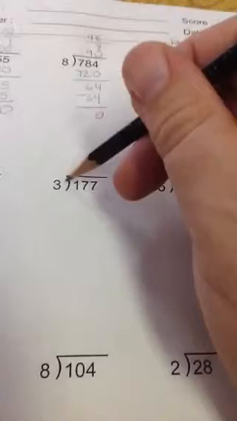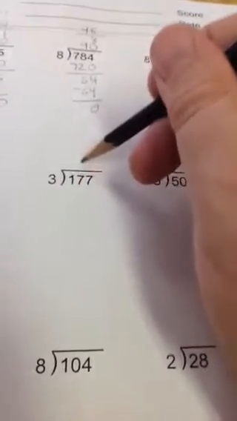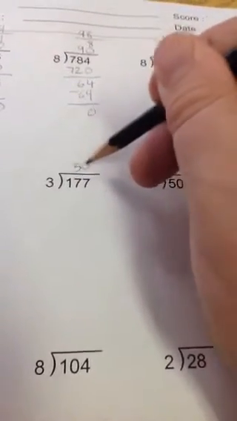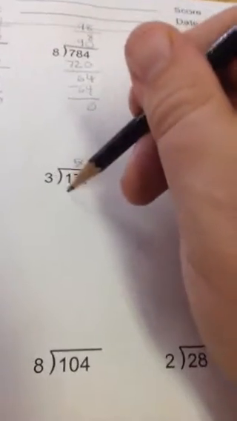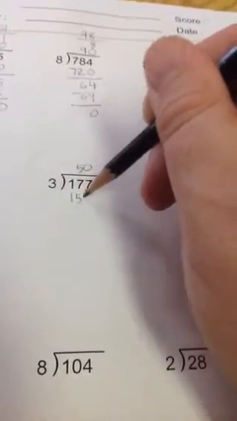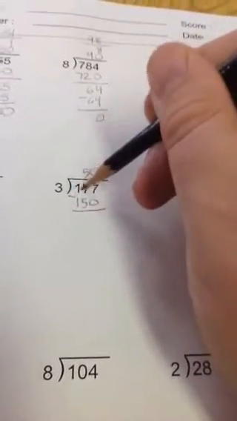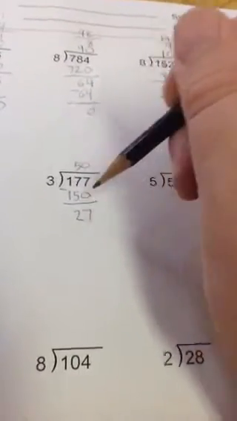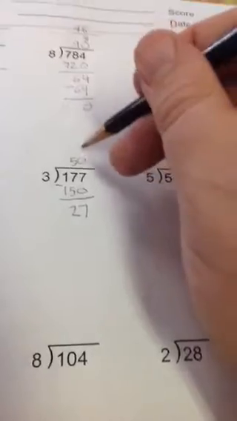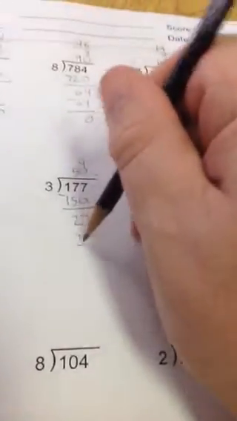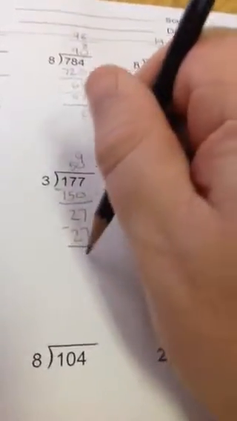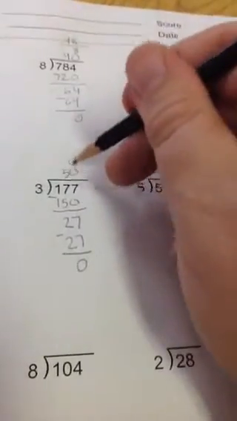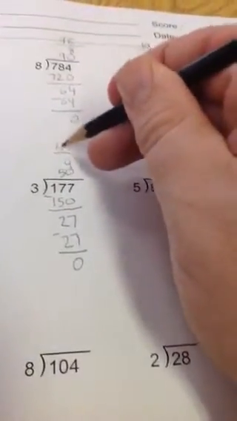All right, the next one, you have 177 divided by 3. 3 goes into 17 5 times. Put your 5 on the end. 5 times 3 is 15. Put the 0 on the end and subtract. 177 minus 150 is 27. 3 goes into 27 9 times. Put up your 9. Put your 27 down. Subtract. You have 0. 50 plus 9 is 59.